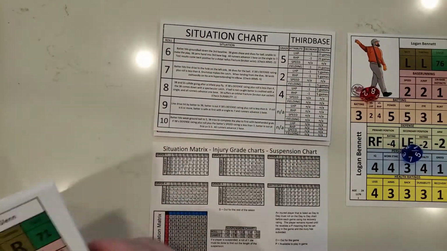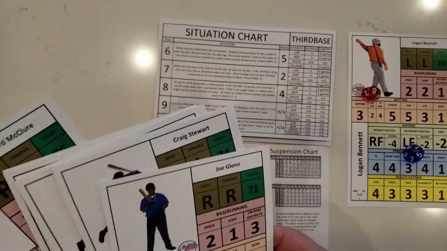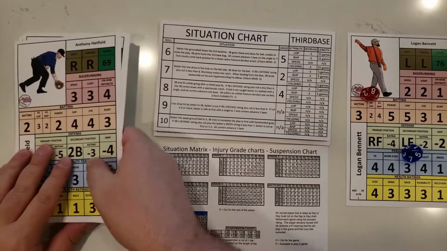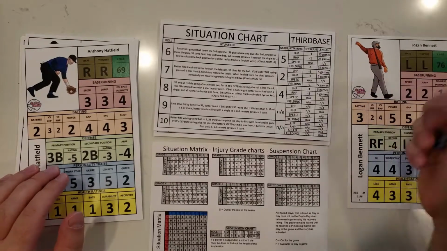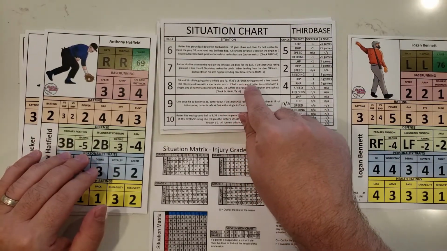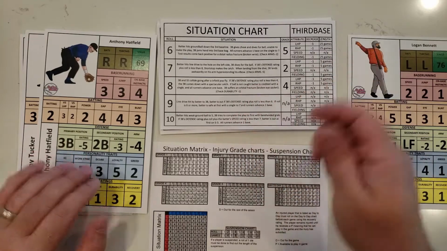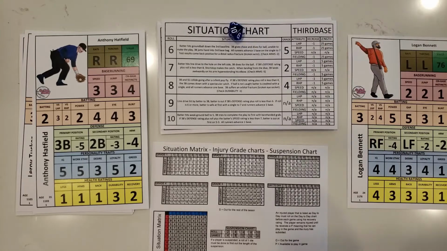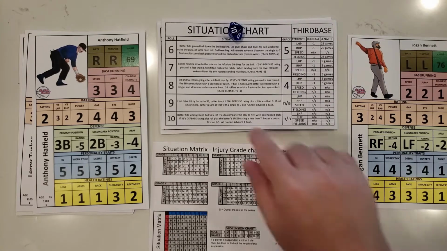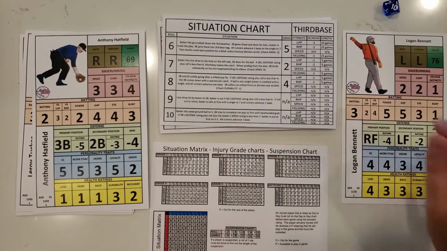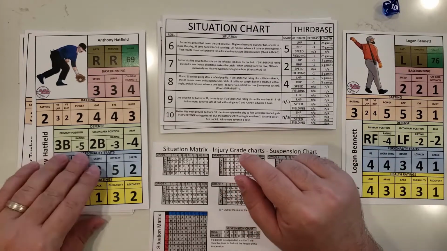So we're going to go ahead and find our third baseman, which is Anthony Hatfield. And we're going to read that again. Third baseman's defensive rating plus the roll is less than 4. So his defensive rating is a -5, which is really good defense. It's a 10. It only goes down to a 5. It is not less than 4. So that means that he did not come down with the catch. Logan Bennett reaches first base, and we're going to have to check for an injury.